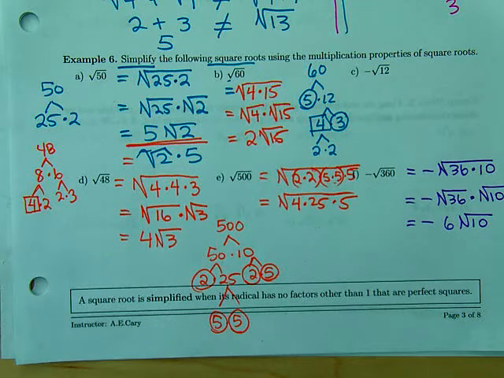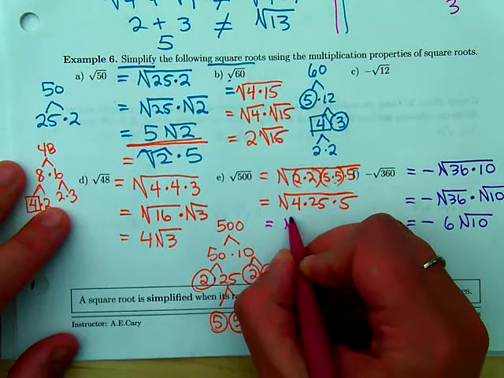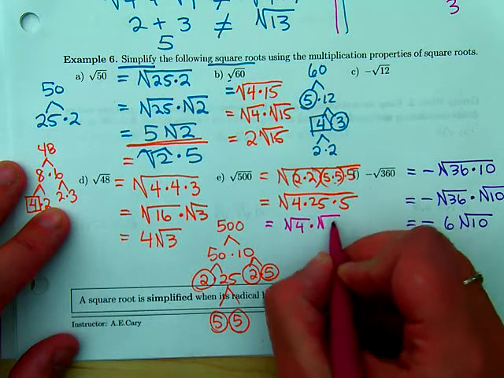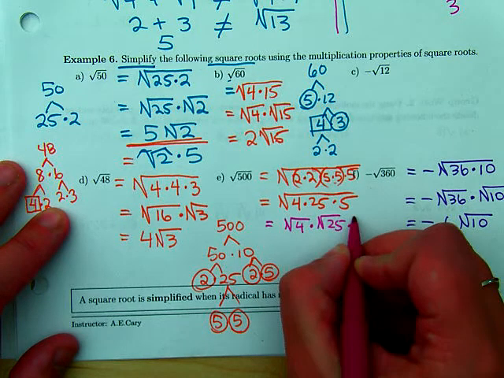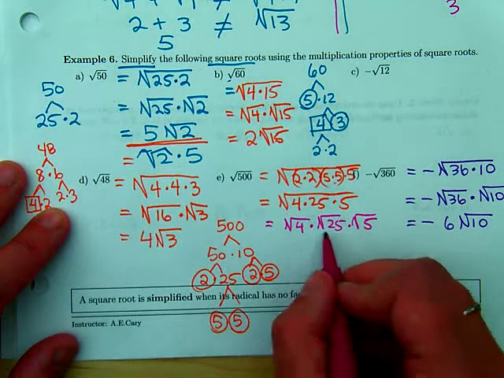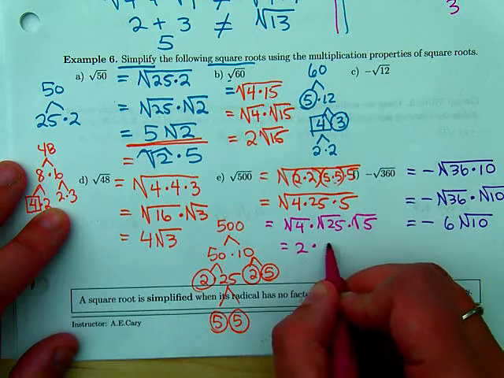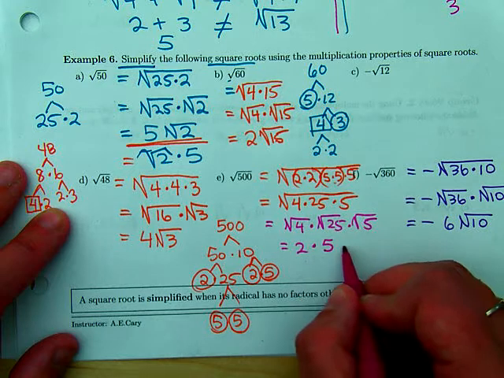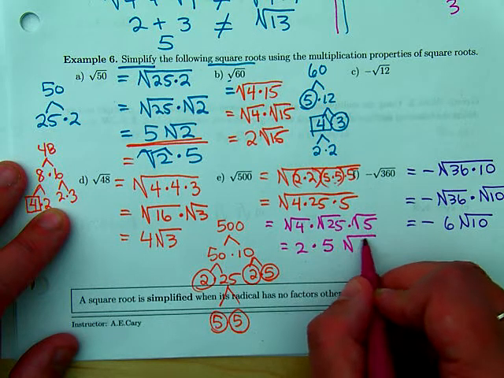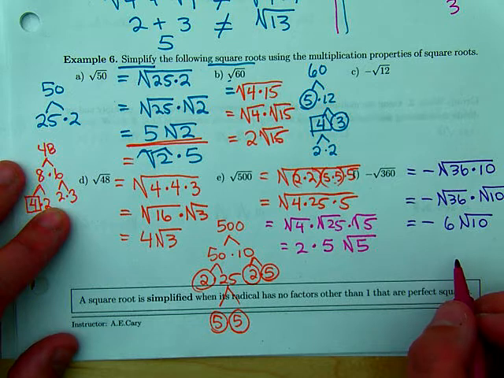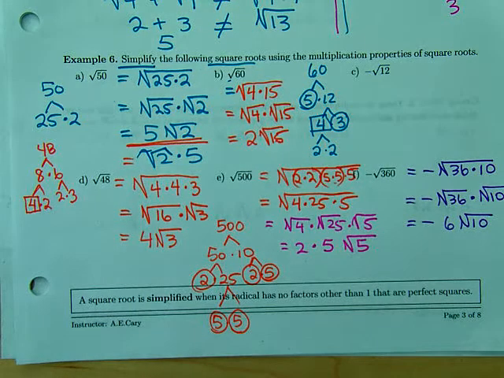The only people who get passes to come out are the perfect squares, right? And maybe it's helpful to write that as the square root of 4 times the square root of 25 times the square root of 5. So 4 becomes 2, square root of 25 becomes 5, and this radical 5 has to stay. It cannot come out because it's not a perfect square.